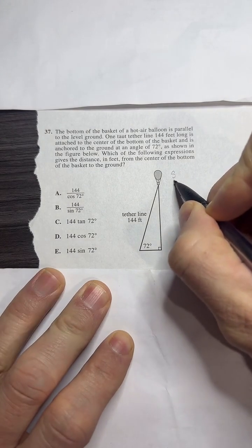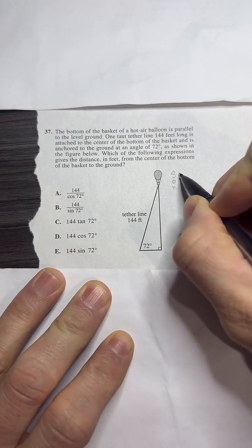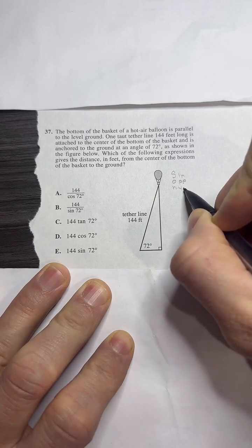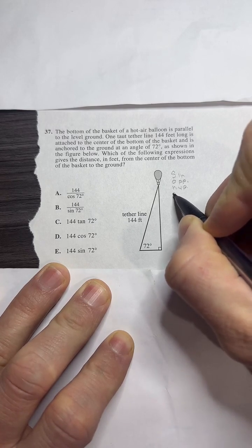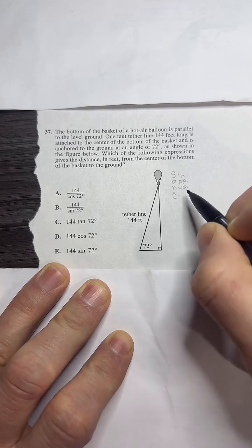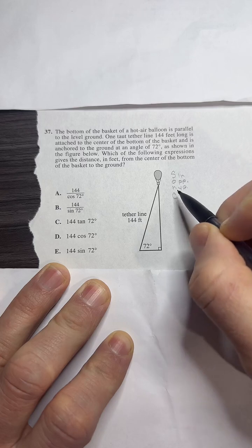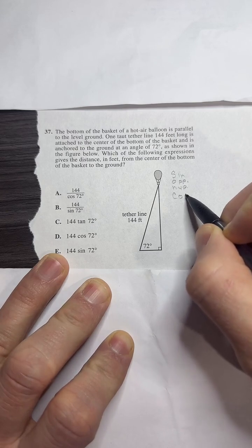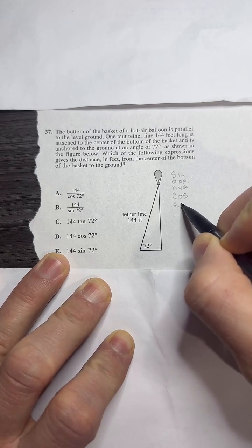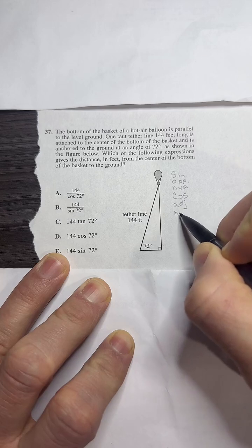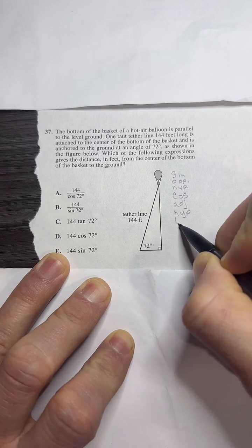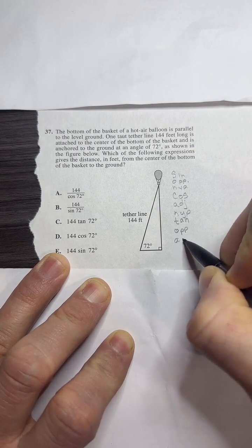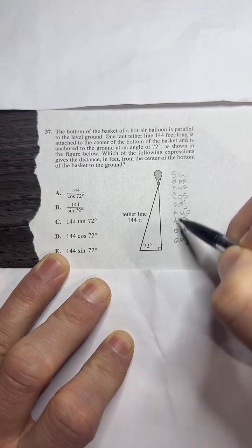Let's go over this. The sine of the angle is the opposite over the hypotenuse. Remember, with SOHCAHTOA, sine is just a ratio of 2 sides. Cosine is adjacent over hypotenuse. And then we have tangent, which is opposite over adjacent. All right, SOHCAHTOA.